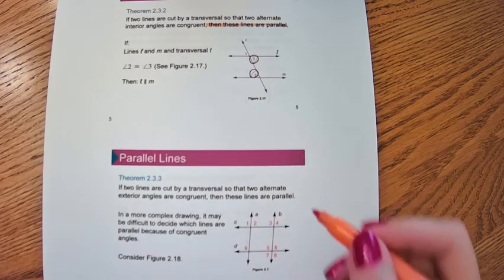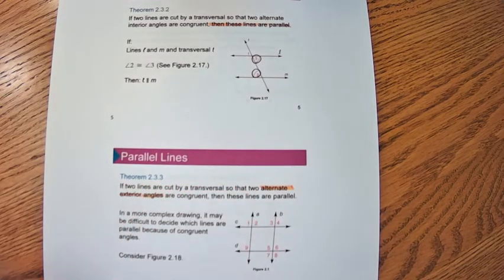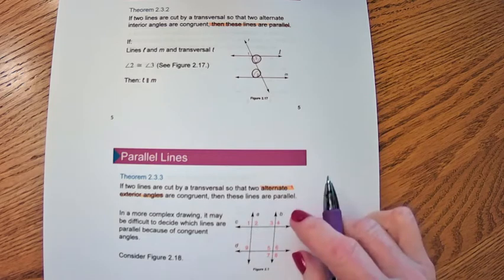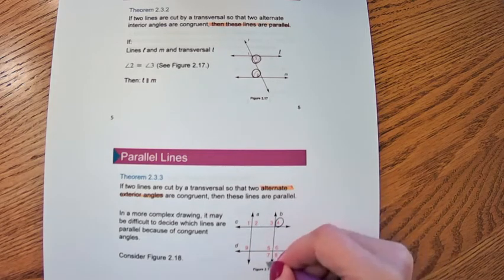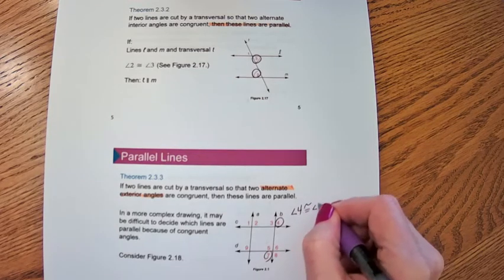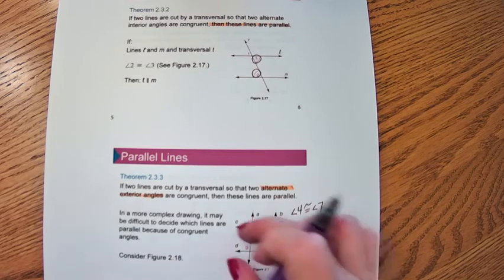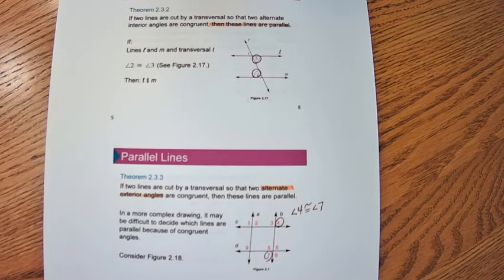Okay, if two lines are cut by a transversal and alternate exterior angles are congruent. So here's two lines cut by a transversal. So if 4 and 7 are congruent, they are alternate exterior angles. So these lines must be parallel.